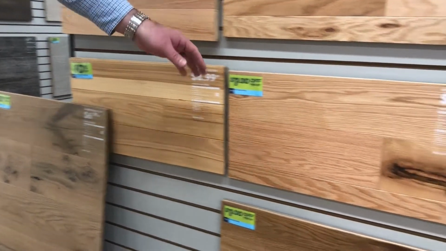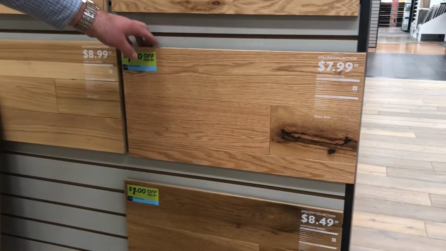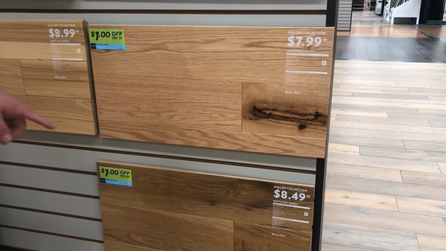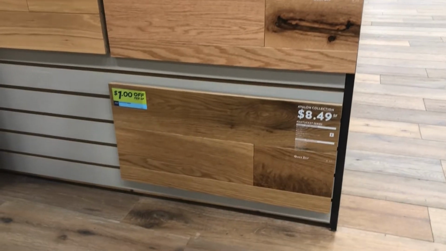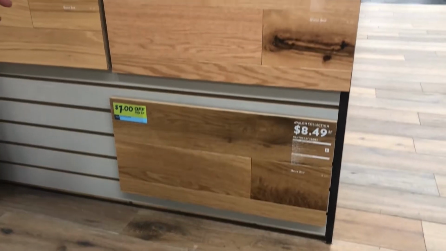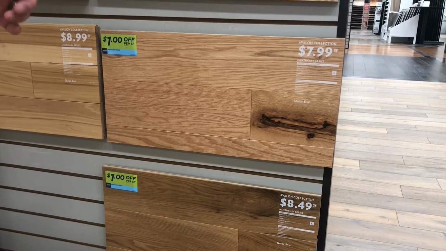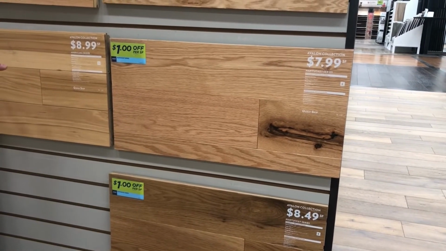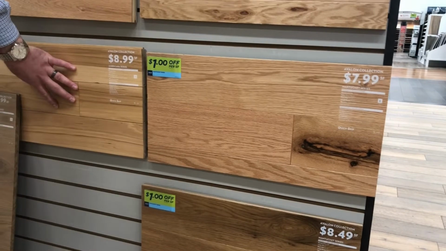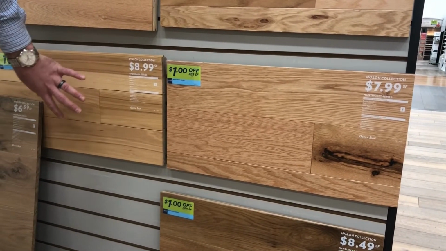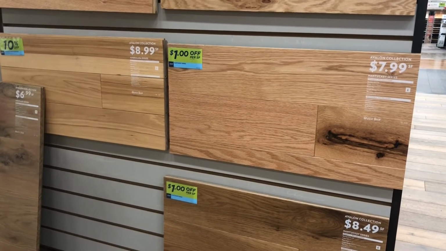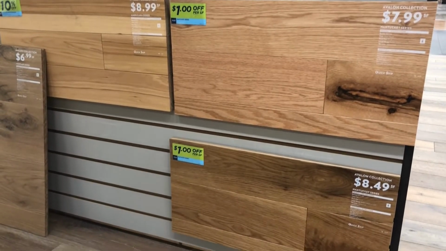Going over to the Nantucket, and this is actually a red oak, and below it I believe is the white oak. But just to show you, when you get into a more rustic grade, you're going to have a lot more of those open knots and fissures that you would not come to expect in the more premium grade of lumber in Americana and some of the other brands we have.